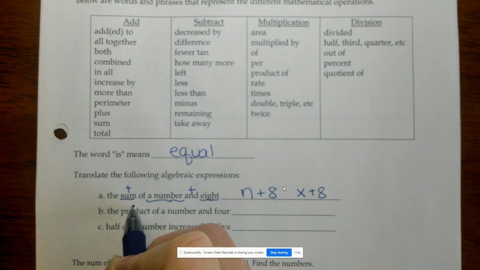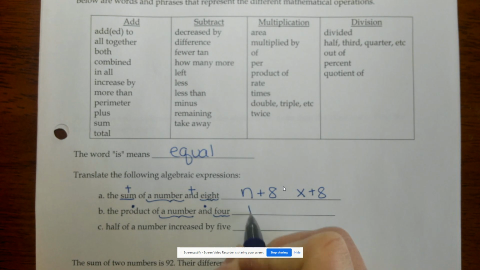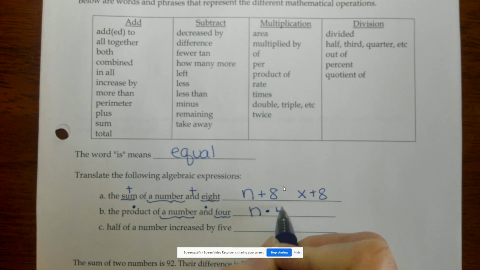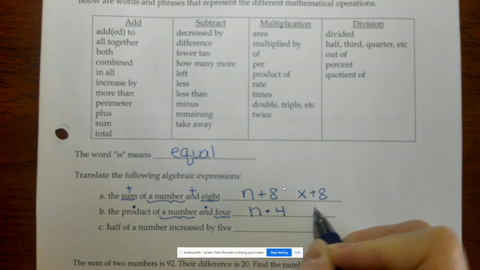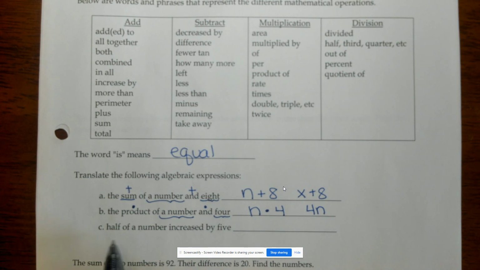Product. So product means multiplication. A number and 4. Well, the "and" tells us where to put the multiplication. So we would put a number times 4. Now that's not the best way to write it. Algebraically, we would typically write 4n or 4x.